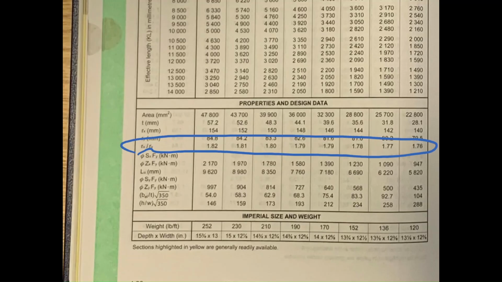How do we use that to our advantage? Well, if we know the effective length for strong axis buckling, we can use the Rx over Ry ratio to modify the effective length.